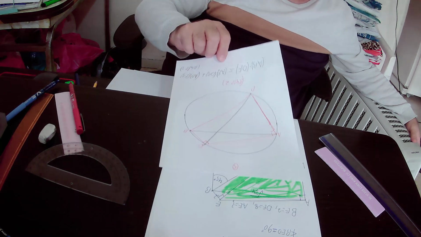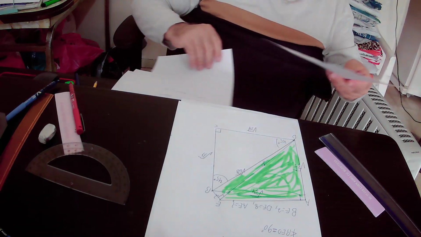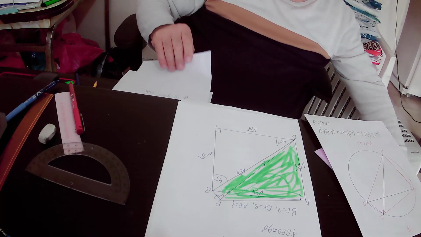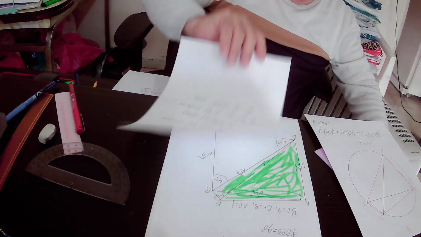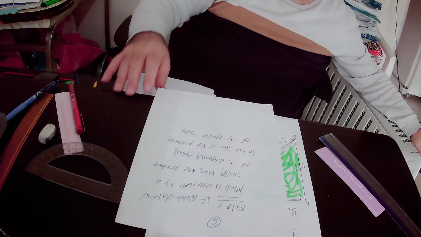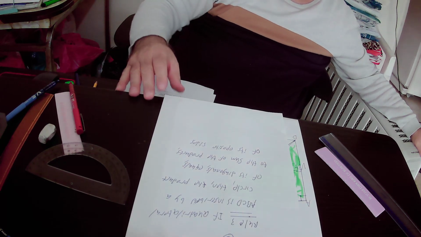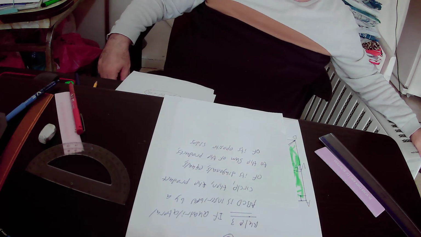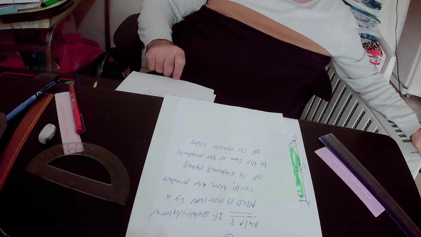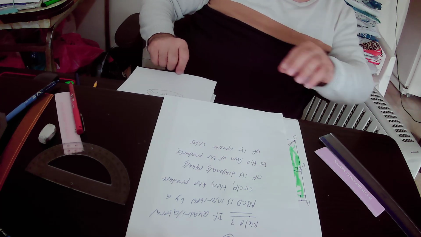And we also have rule number 3. According to rule number 3, if quadrilateral ABCD is inscribed by a circle, then the product of its diagonals equals the sum of the products of its opposite sides. I read again. If quadrilateral ABCD is inscribed by a circle, then the product of its diagonals equals the sum of the products of its opposite sides.